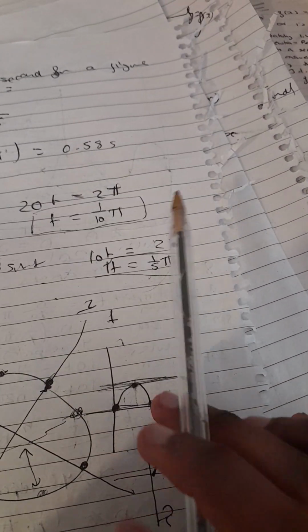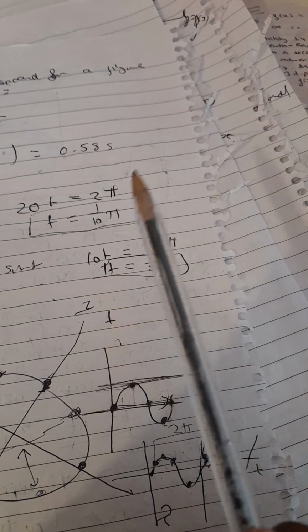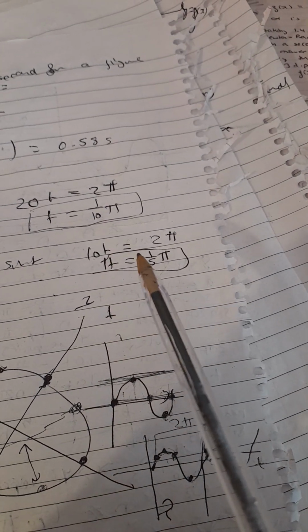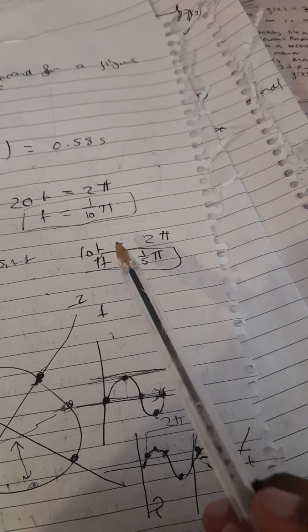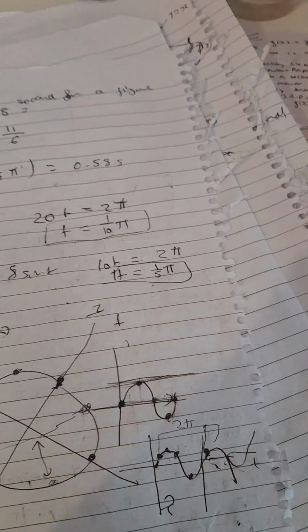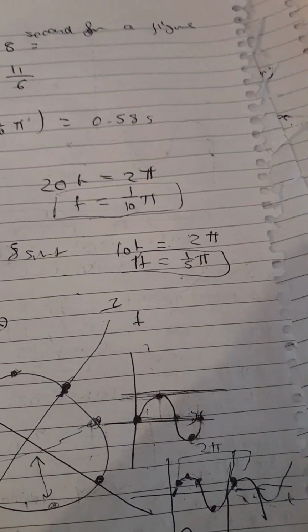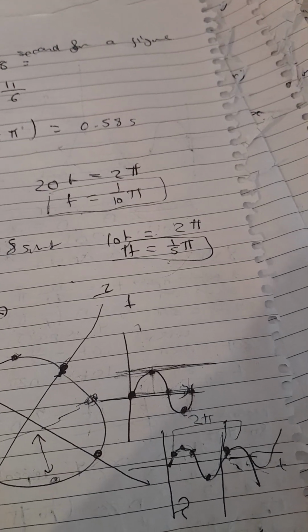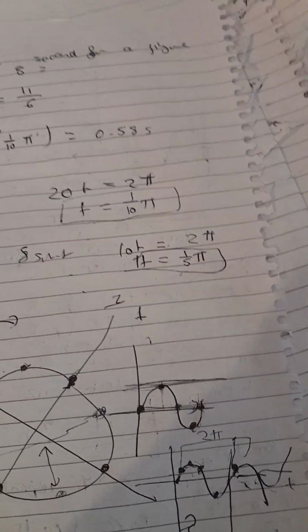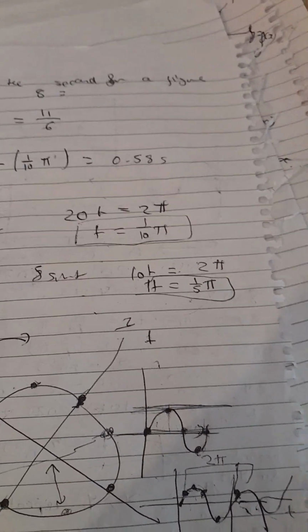So you're just trying to find the value of t where both x and y have completed a period, therefore a full loop-the-loop is formed rather than a full circle.